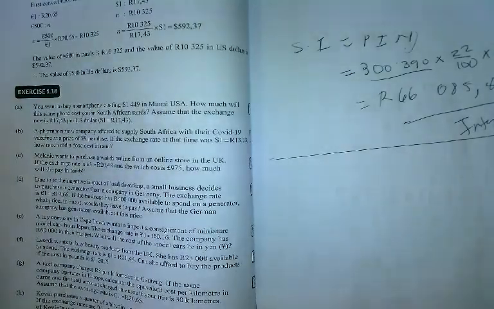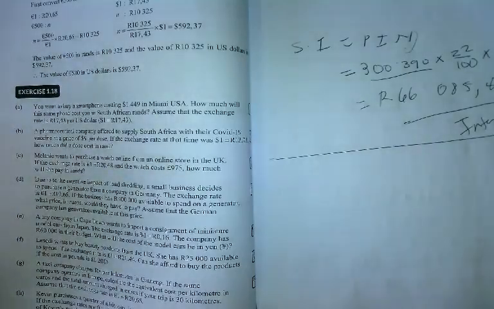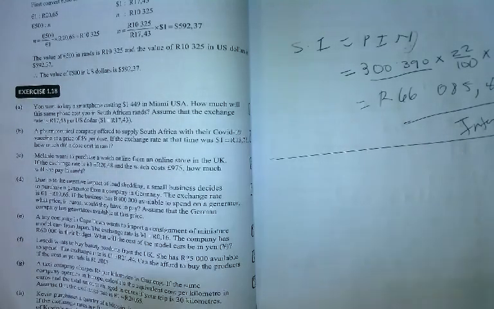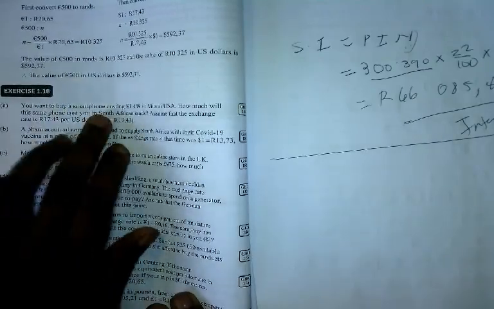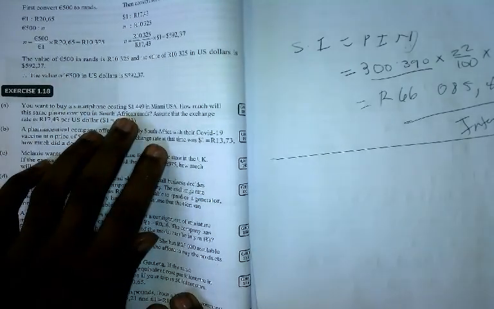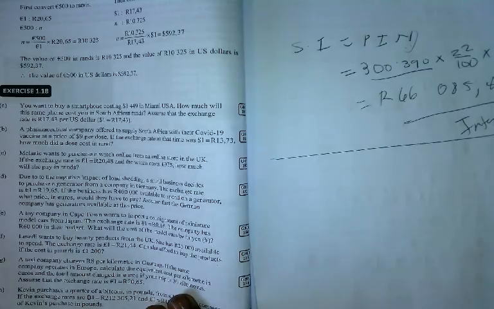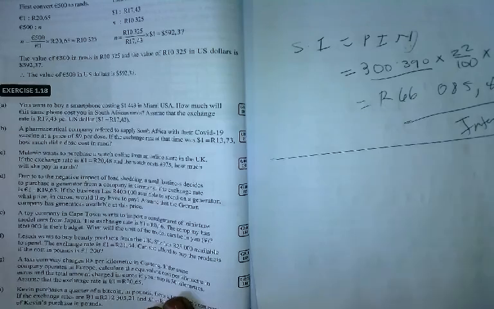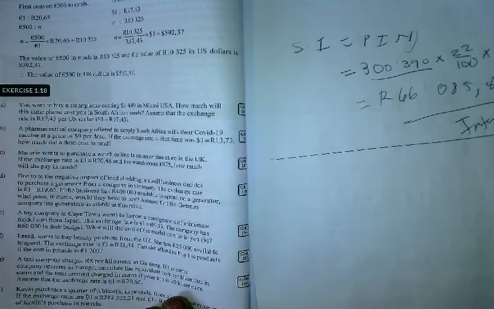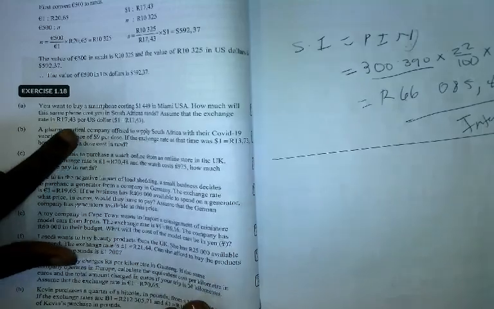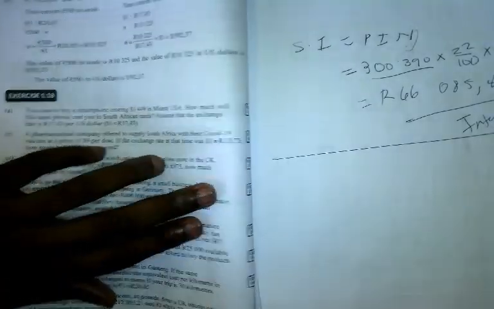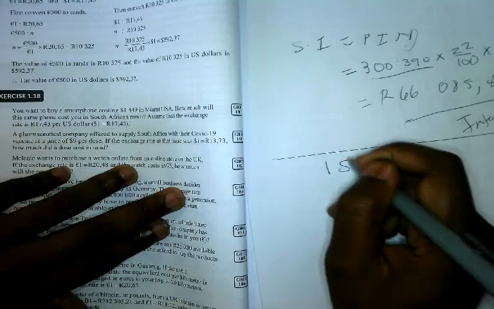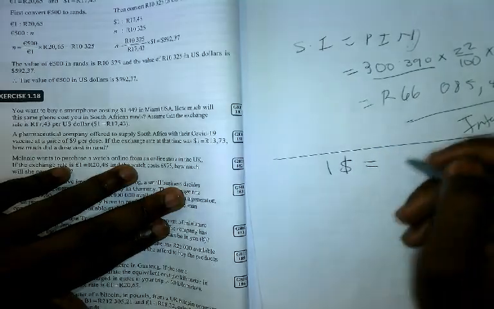You want to buy a smartphone costing $1,449 in Miami, USA. How much will the same phone cost you in South Africa in rands? Assume that the exchange rate is 17.43 per US dollar. So let's write the exchange rate. The exchange rate is that for every 1 US dollar we get 17 rand 43 cents.